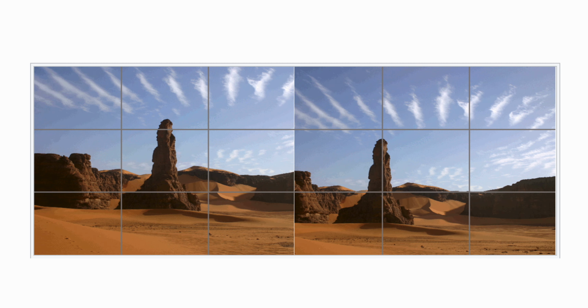So let's look at why. The image here on the left, we have some sand dunes and rock formations. You see a rock formation in the center of the composition. Now, on the right, we have it centered on the intersection of the division of this rule of thirds grid. So we divided that composition into 3 columns and 3 rows.